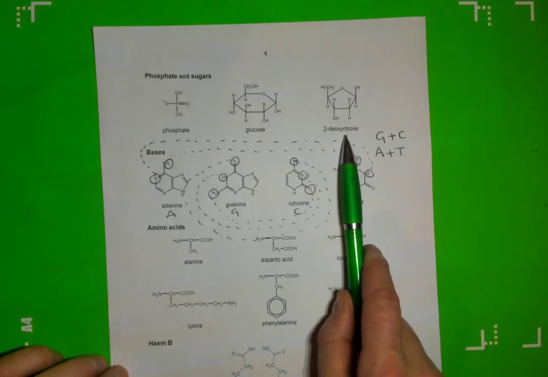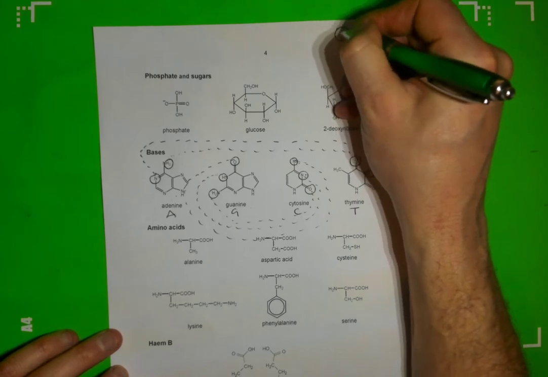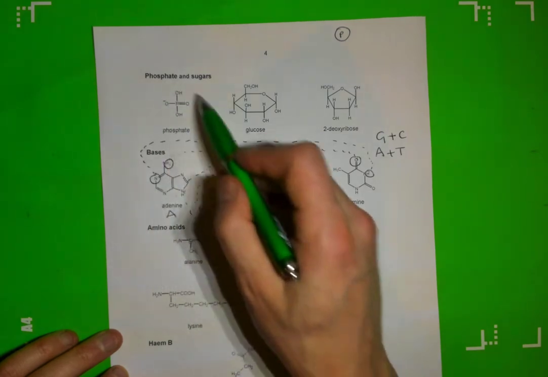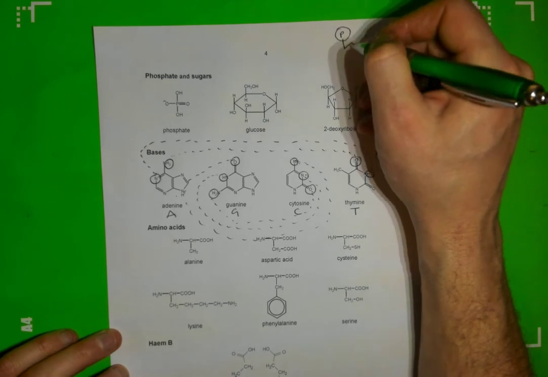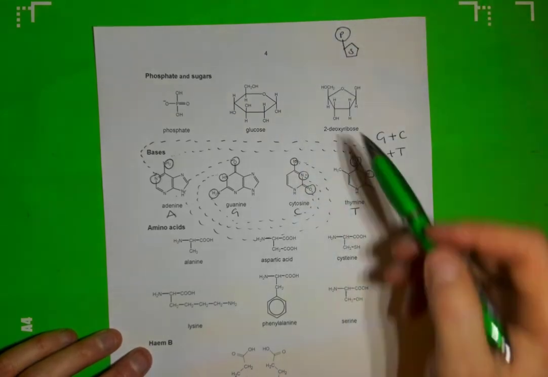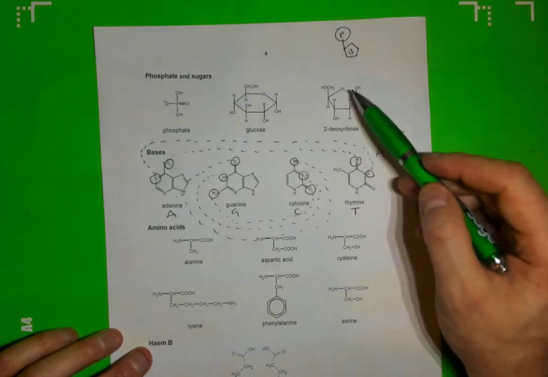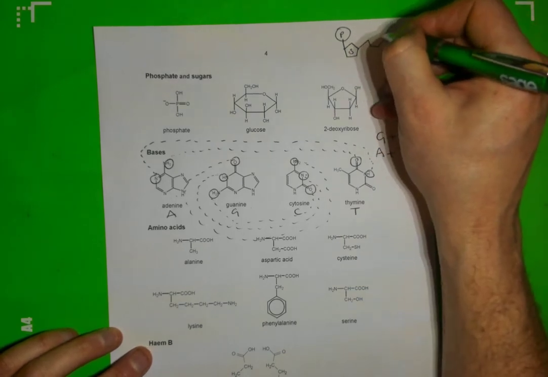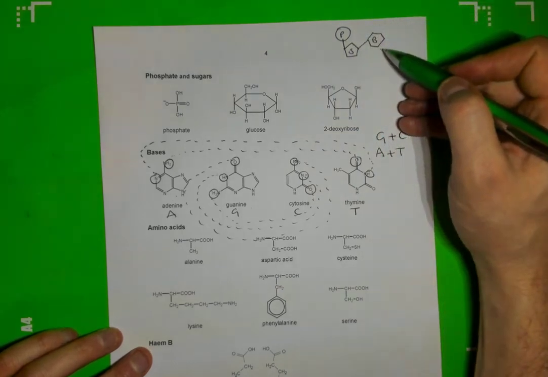Remember the overall structure of the nucleotide that makes up DNA? We have the phosphate group represented by a circle. That is bonded to a sugar, represented by a pentagon there, for example 2-deoxyribose. You can see the pentagon shape there. And that is bonded in turn to the base, represented by the shape there.